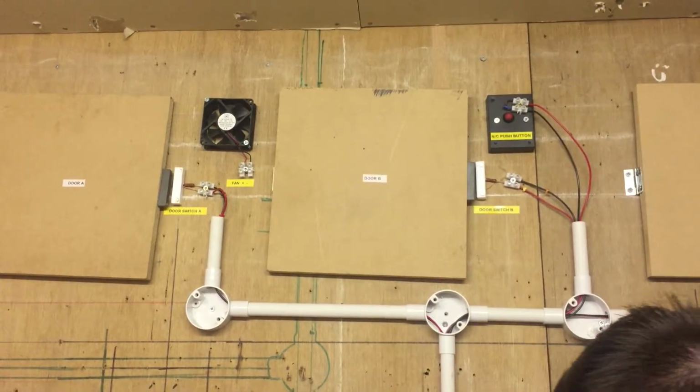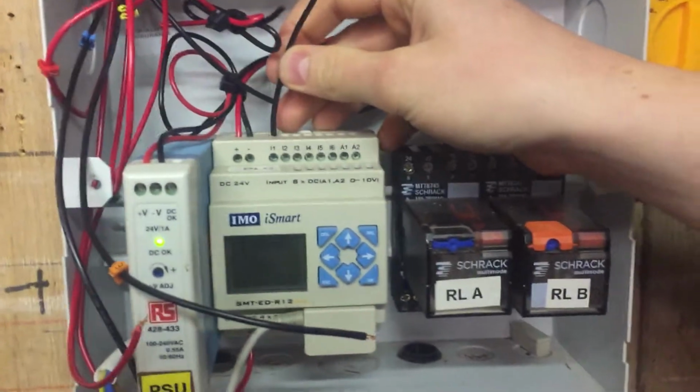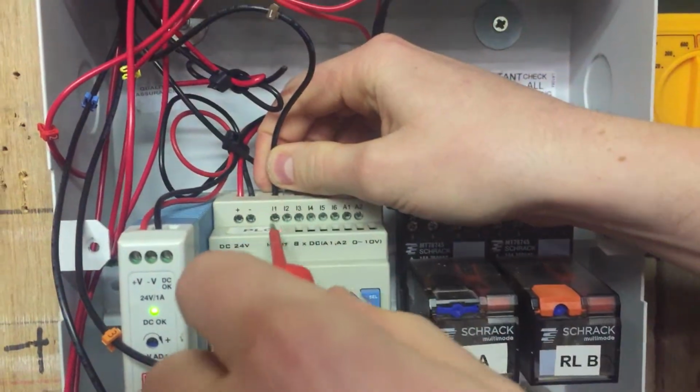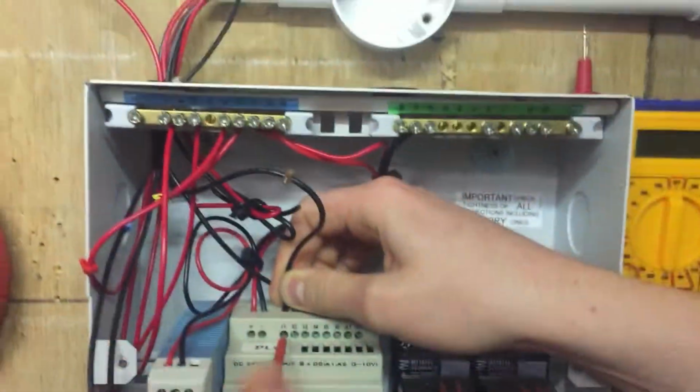All the door switches are now connected at one end and now need to be fed into the inputs on top of the PLC, with door A going into I1, door B into I2 and door C into I3.